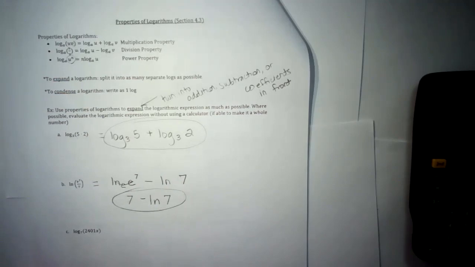Simplify as much as possible. Okay, we'll stop there for today. That's a great stopping point.